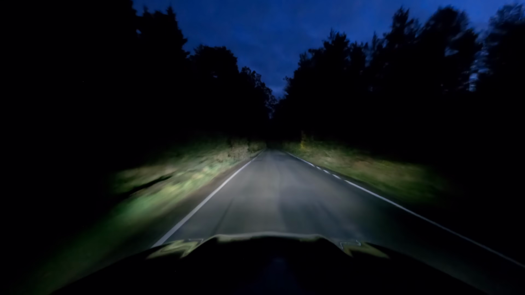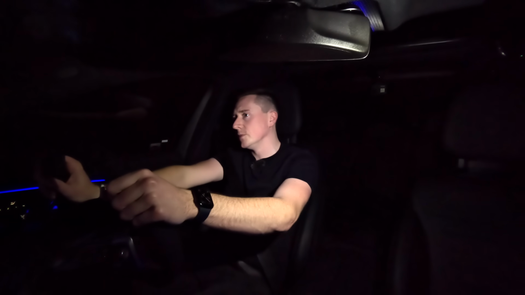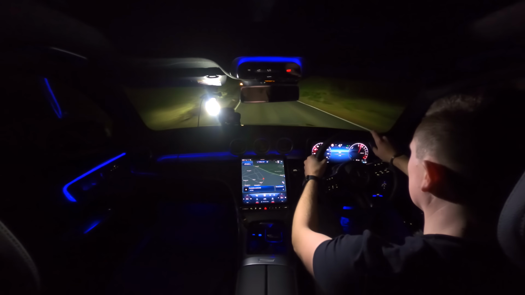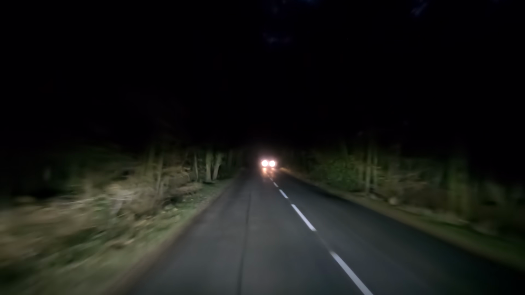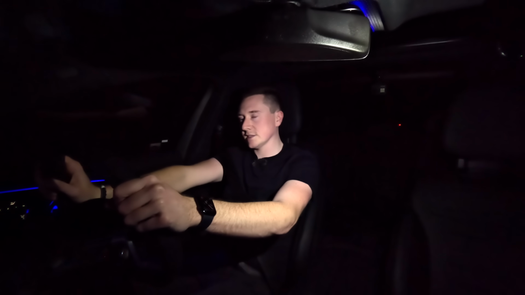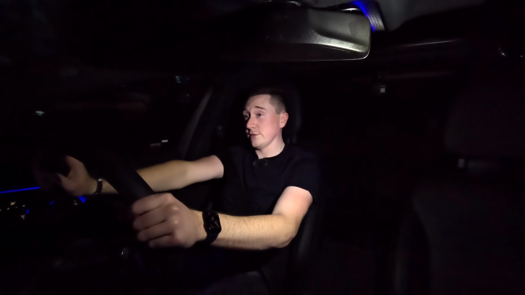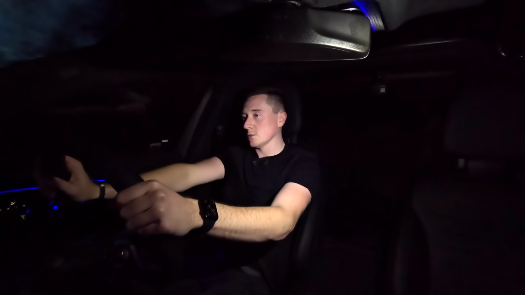I mean, hopefully my cameras can pick it up. I'm using GoPros here, and they are not the best at recording inside. That's why I've got this very bright light on me here. But yeah, look, a little bit of black around them, and then full beam again. It's so cool. And that's only one of the features of digital light. That's the main reason why you'd probably get it. There are some others as well.